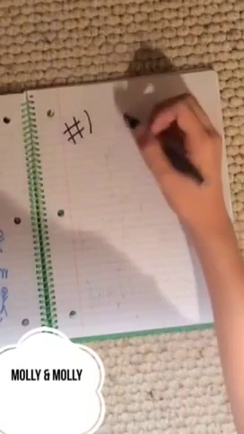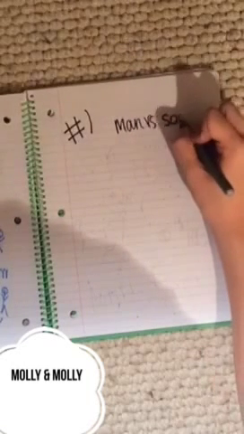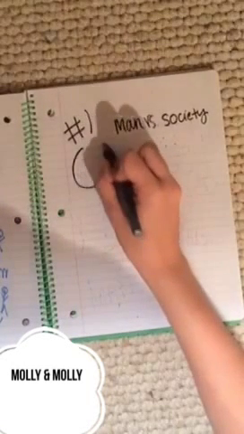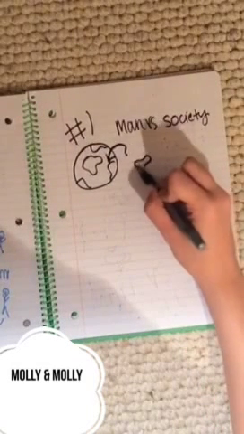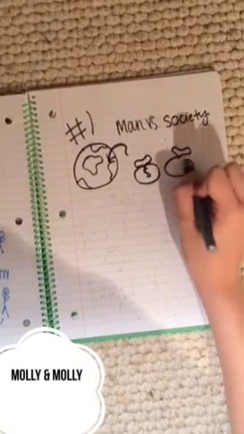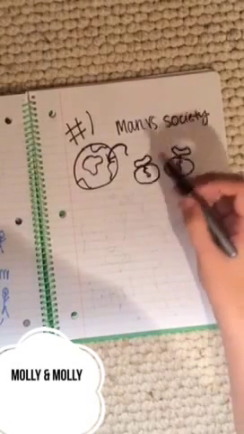Our first example is man versus society. In society, if you don't pay your debts, you'll suffer the consequences. Same goes for Madame Loisel. The story states, "The fearful debt must be paid off. She would pay it."